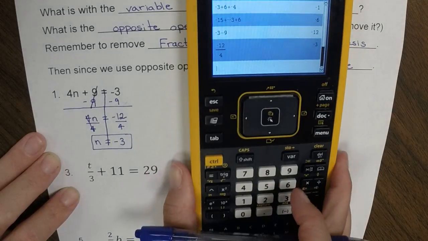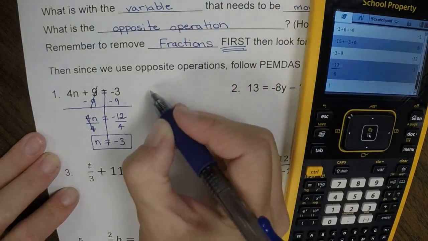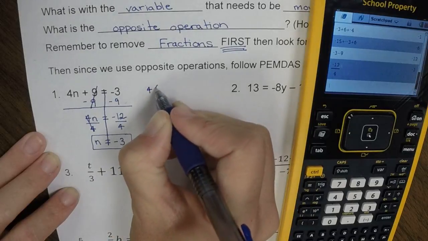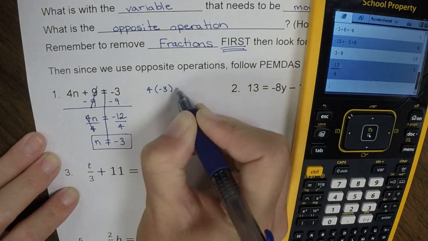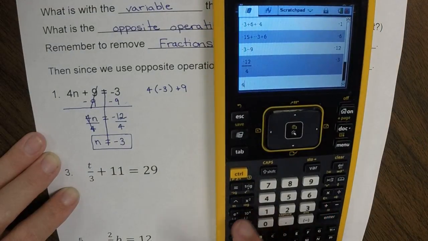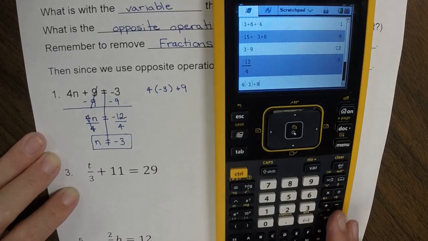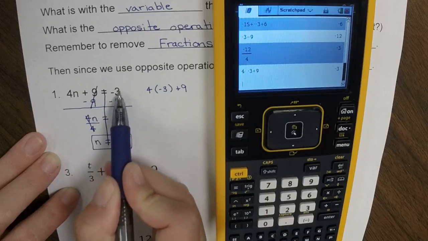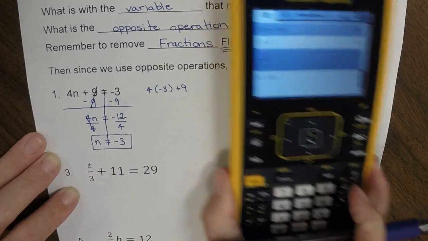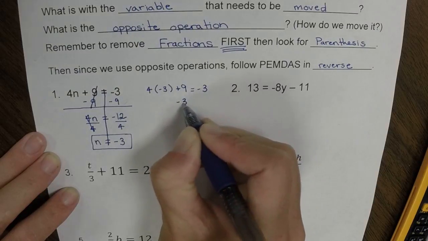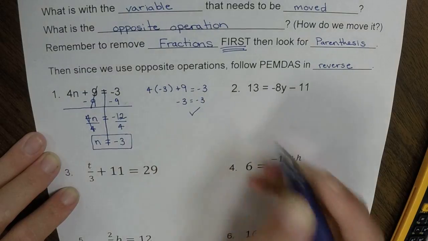Now, remember, you can always check your answer. If I wasn't sure, I can go back and plug this in for n. So if I now type that in my calculator, 4 parentheses -3, and then plus 9, I get -3, which is what I was supposed to get. So again, you can always check your answer. So -3 equals -3, check.